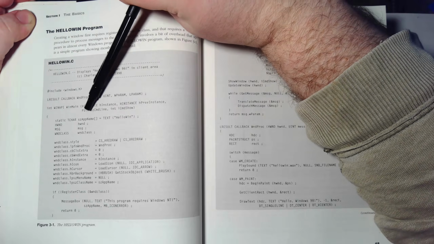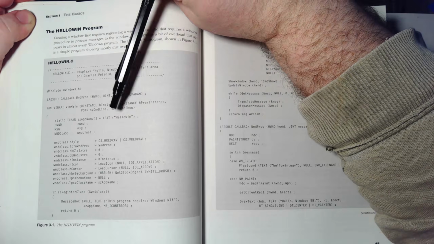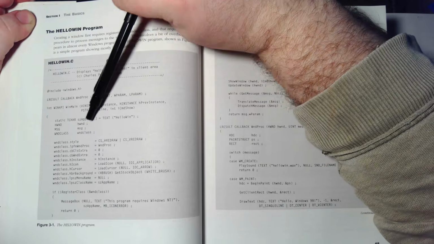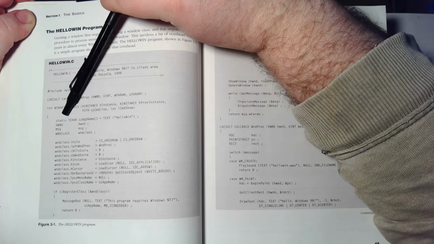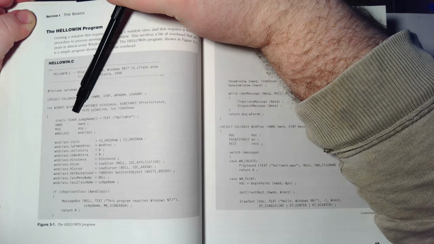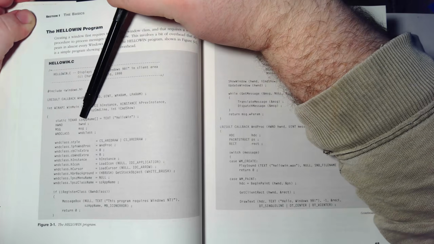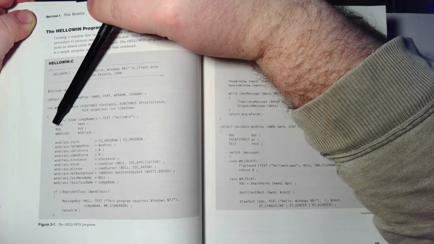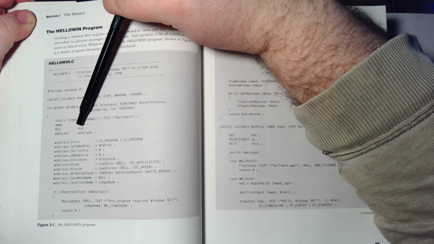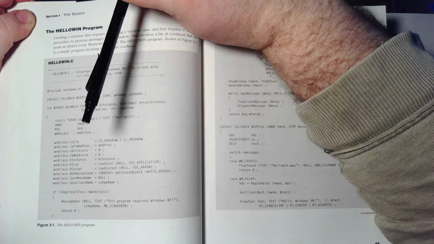And it appears that we're storing the application name as HelloWin. We are creating 3 objects. I'm not sure about objects, but we're creating 3 data points: a handle to our window, an HWND, a message data type, MSG, and a WNDCLASS data type, wndclass.